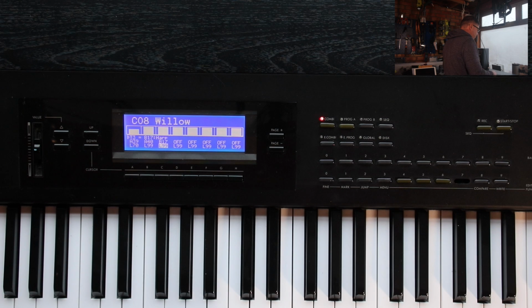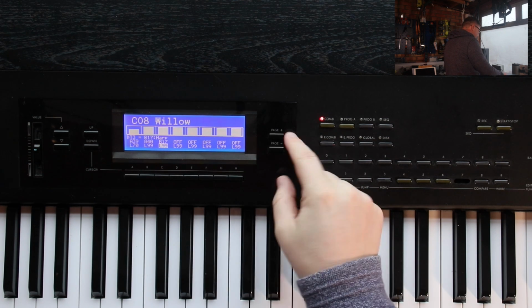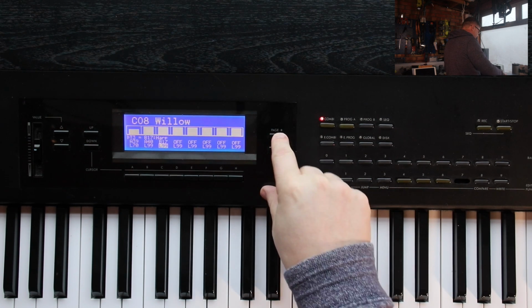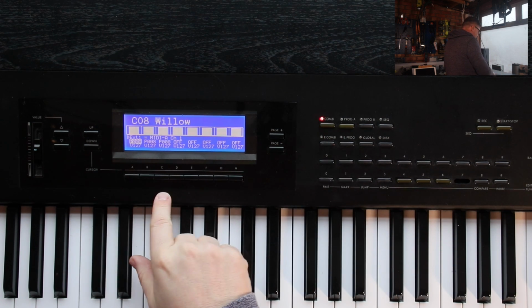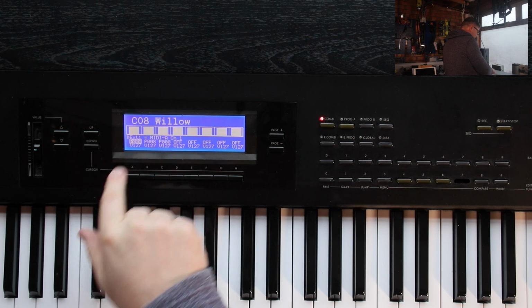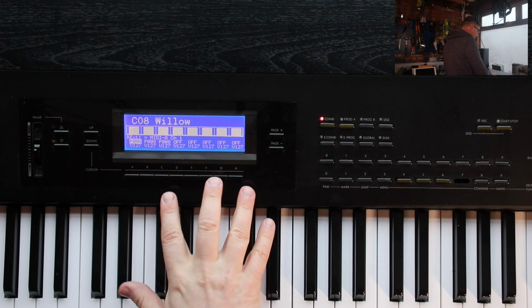Then if there are additional screens available to you, you can get to those values by using the page up and down. So there's only effectively 2 screens within the Combi screen itself. This is all about MIDI channels. So this particular sound is receiving on MIDI channel A, as people would know.